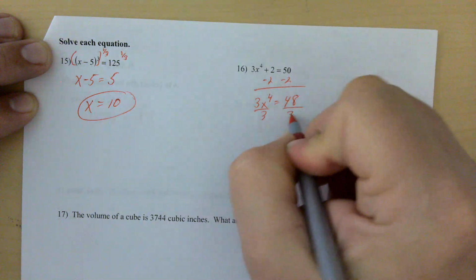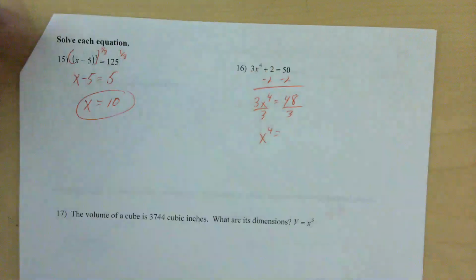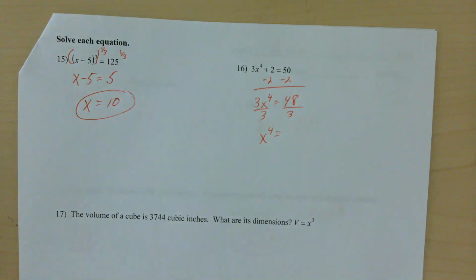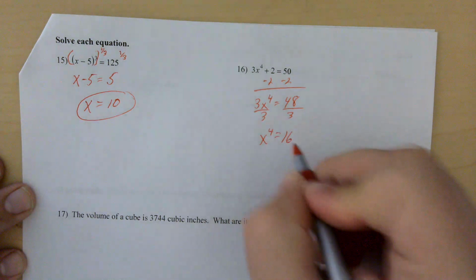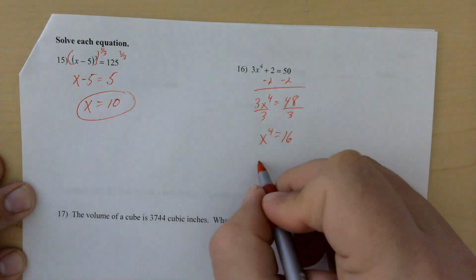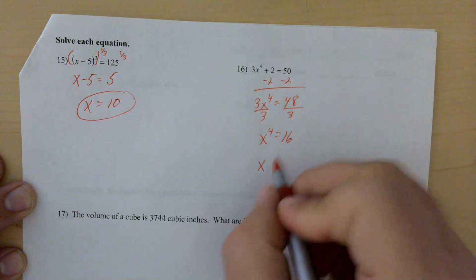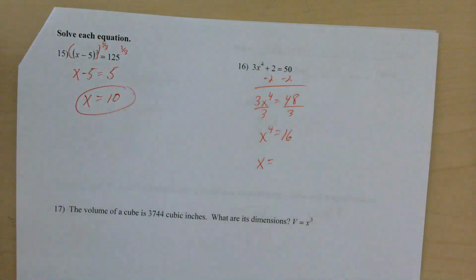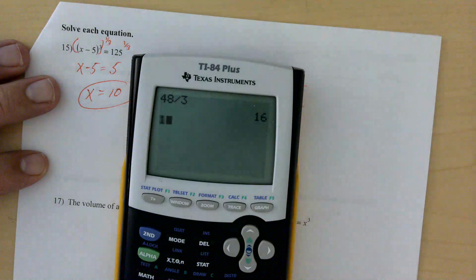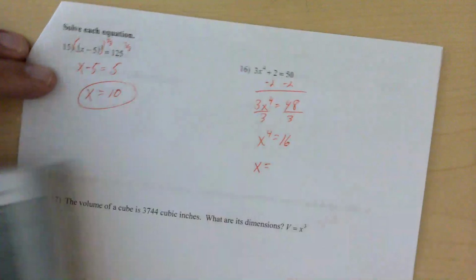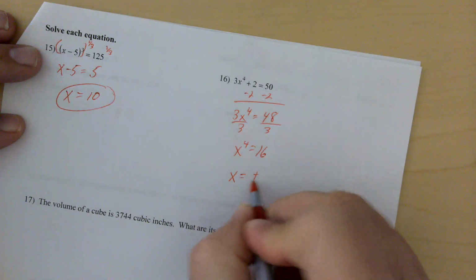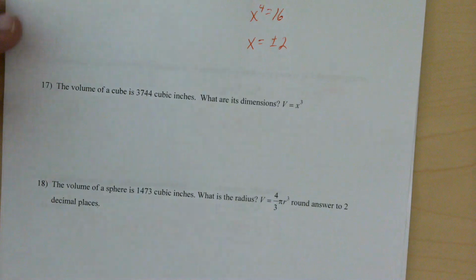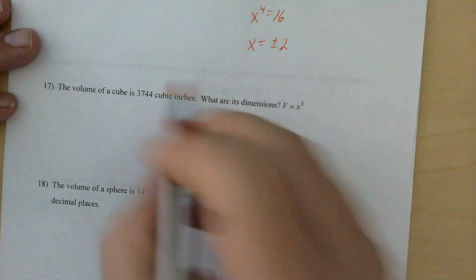You must divide by 3. So 48, I should be able to do that in my head, but 48 divided by 3 is going to be a 16. And then I raise it to the 1/4 or take the 4th root. It's an even root. Okay, so the calculator is only going to tell us the one answer, which is going to be 2, but it's going to be your job to put plus or minus 2.